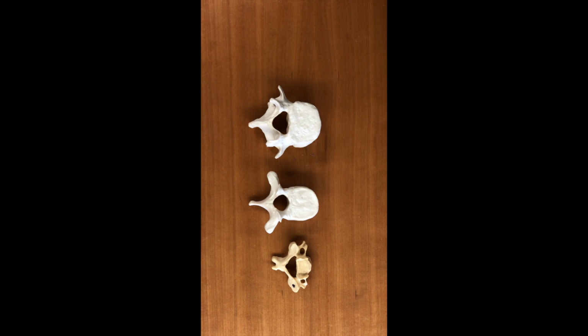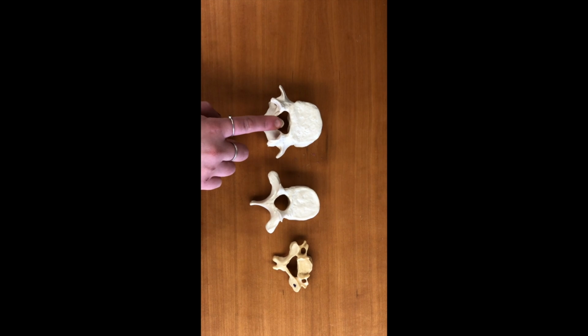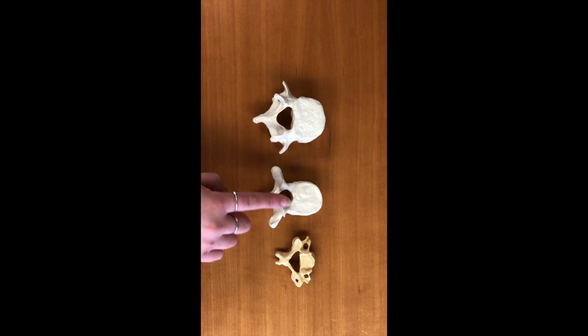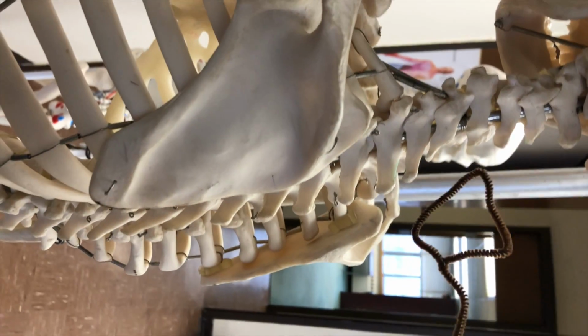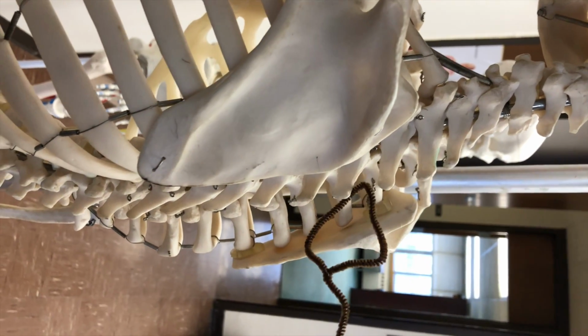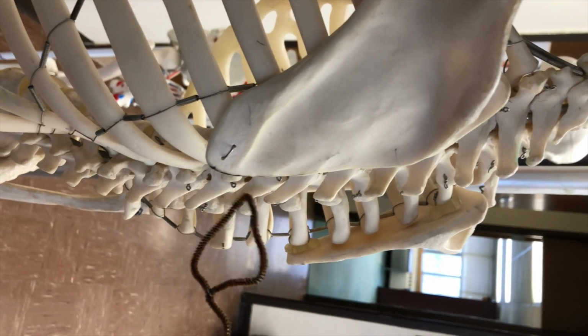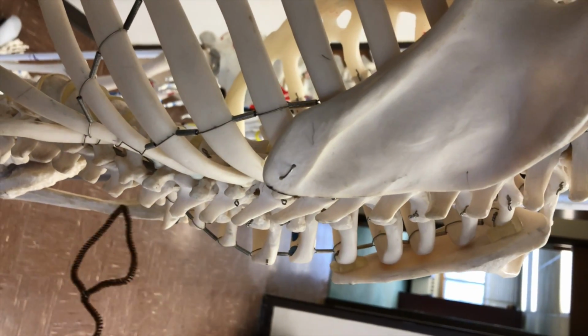In each individual vertebra, there is a circular opening between the body and vertebral arch, which is called a vertebral foramen. When the vertebrae are stacked in a vertebral column, the vertebral foramen line up to create a vertebral canal, in which the spinal cord and roots are located.